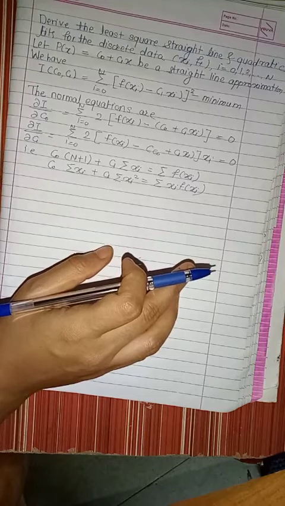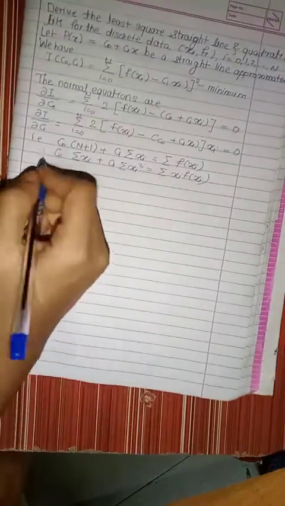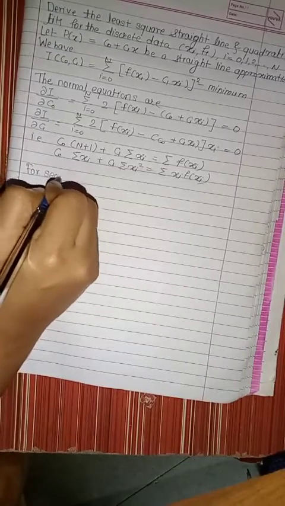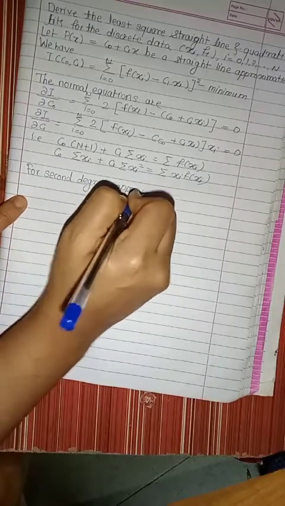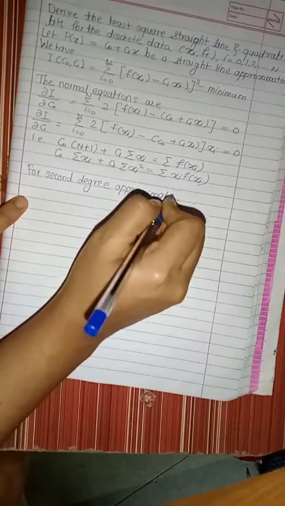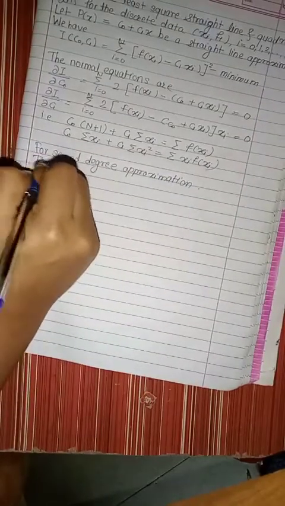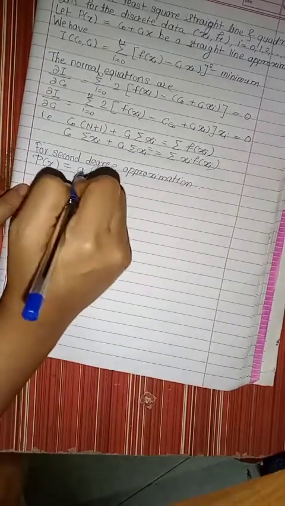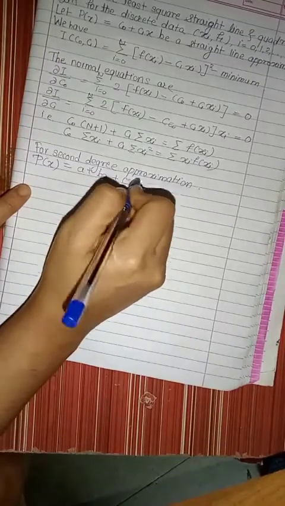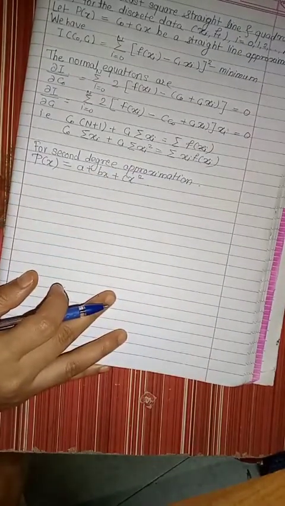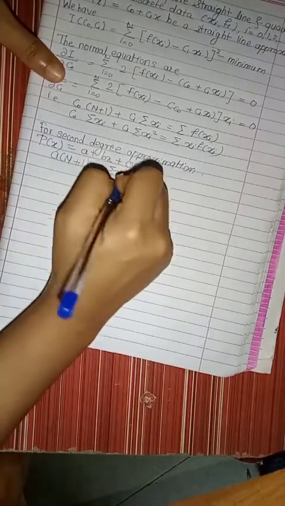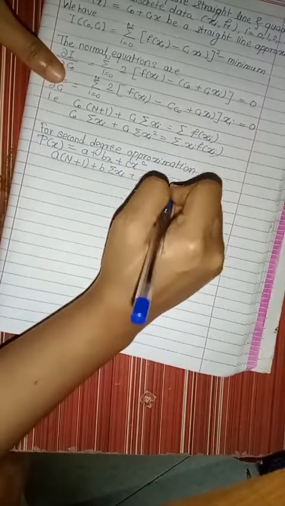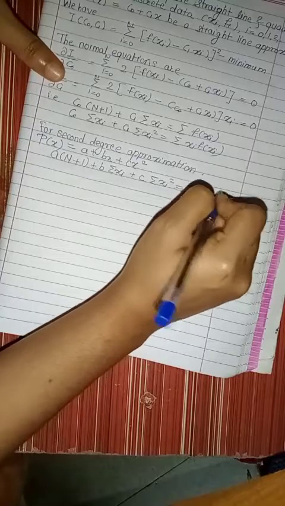Okay, now in terms of second degree least square approximation, so what is the general form of a quadratic equation? It is a plus bx plus cx square. Okay, so now we will directly see what the normal equations are with respect to this. That's the most important thing, the formula: a into n plus 1 plus b summation xi plus c summation xi square equals summation of f of xi.